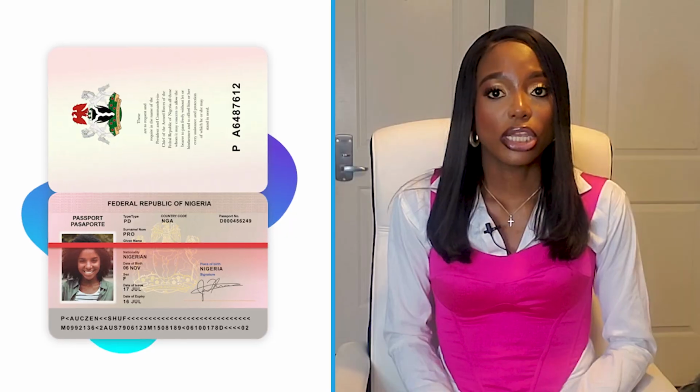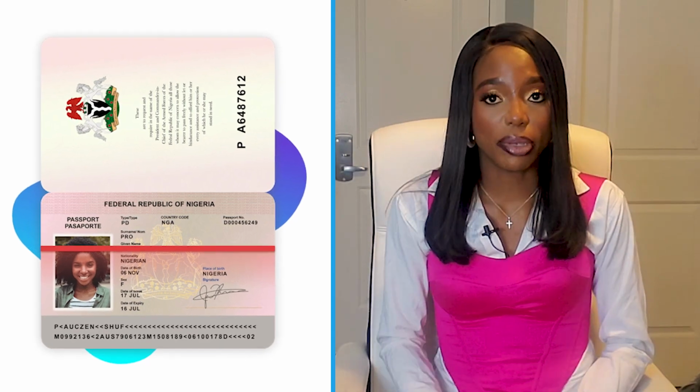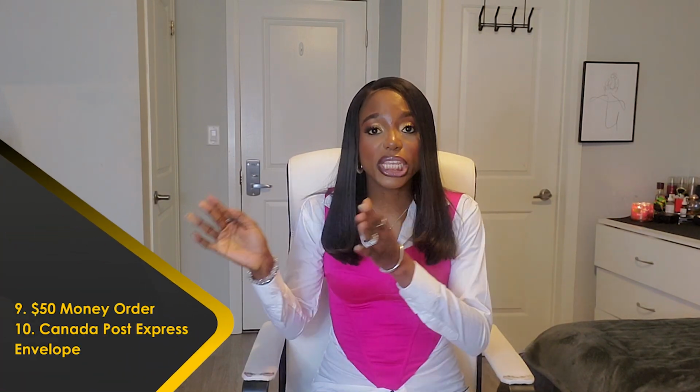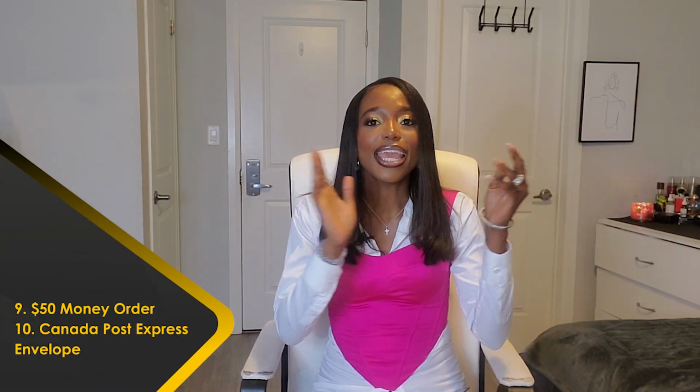The next thing you need is the biodata page. Here is a sample of how the biodata page looks. And then the thing that you need next is your passport photograph. You need 2 of them. They'll actually only take 1 from you, but please go with 2 just in case. Now, the last 2 things that you need is a money order and a Canada Post Express envelope.